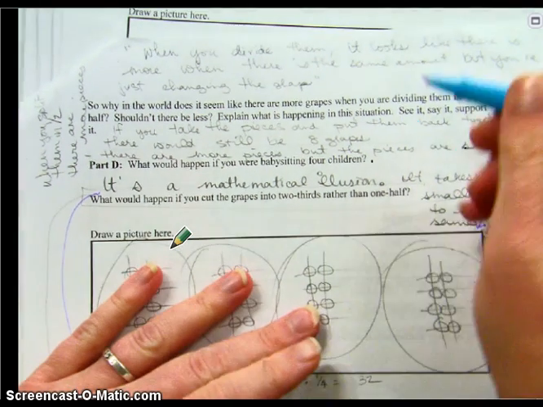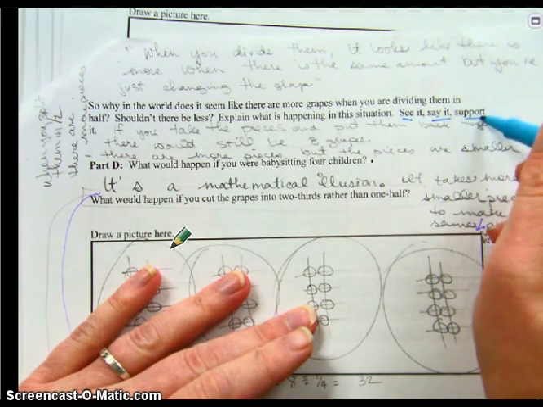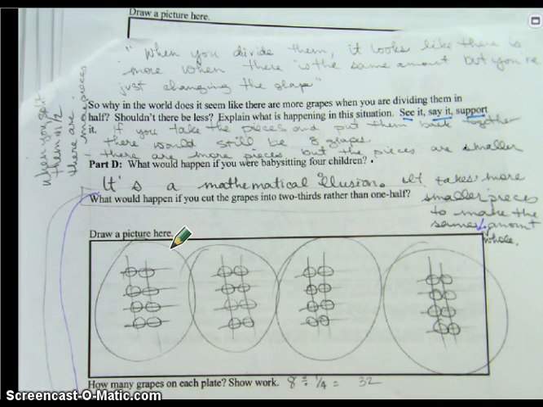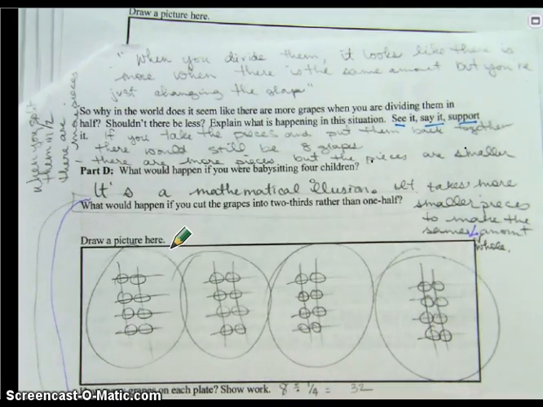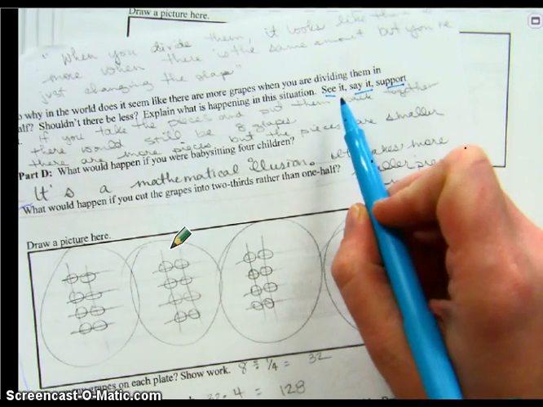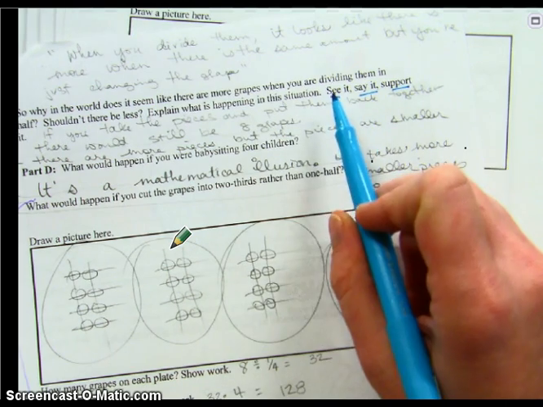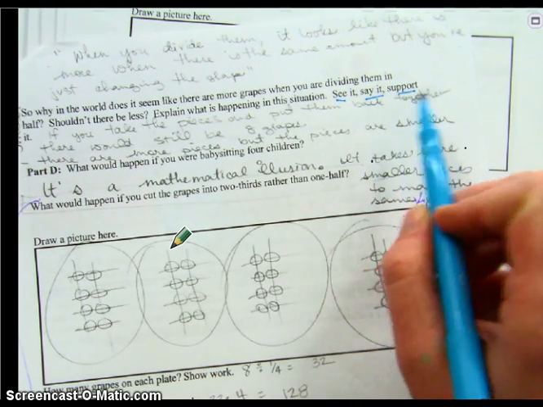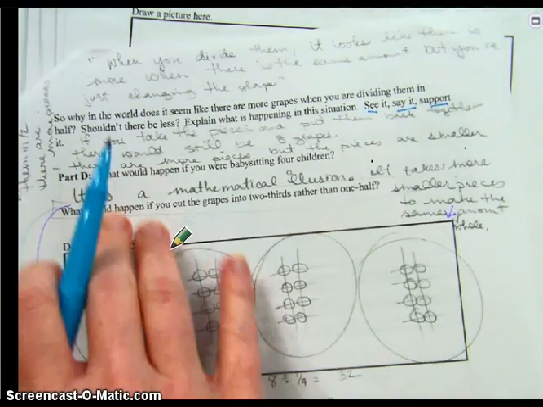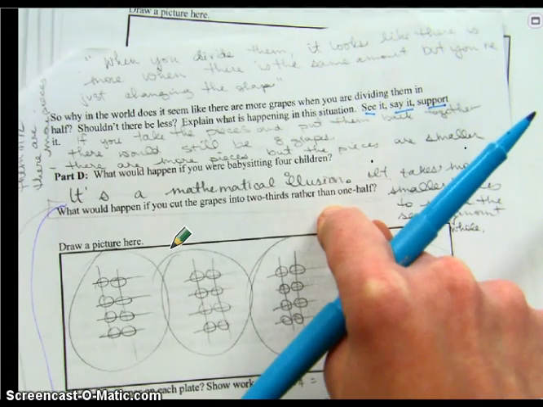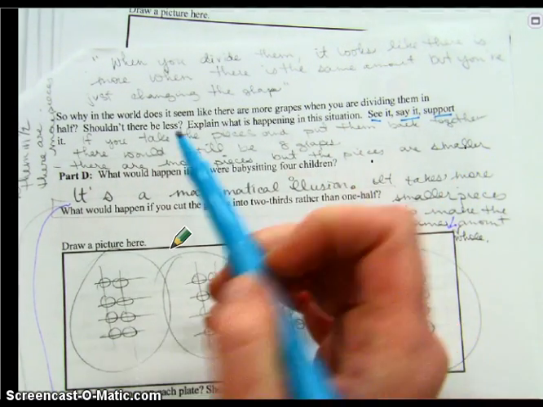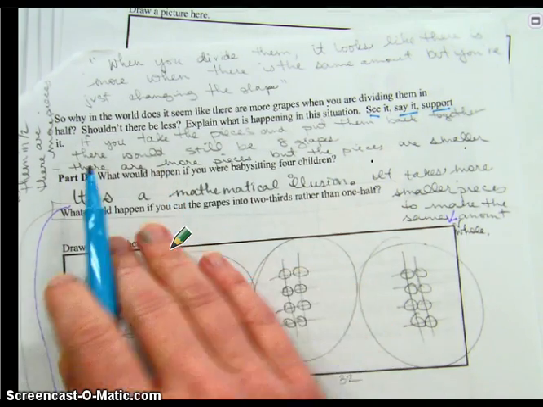And here's my emphasis: see it, say it, support it. Whenever we do a task in my classroom, if my students notice something, whether it's a pattern or anything like that, I tell them, if you see something, then you need to say that you see it. And once you say it, then support whatever it is that you've said with math. And these quotes that I've given here, I wrote them down for my students, is from the low achieving class.